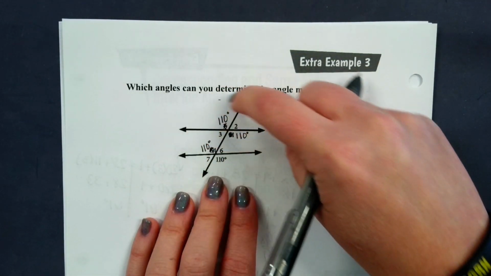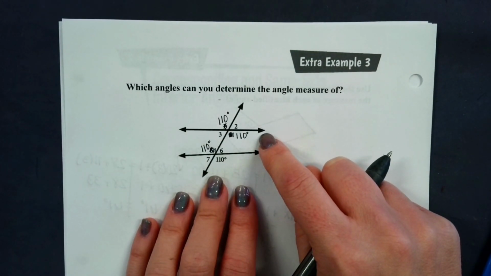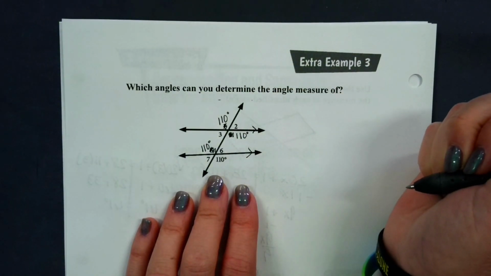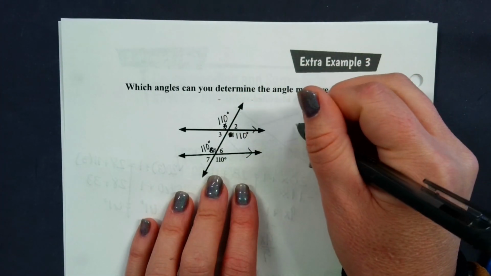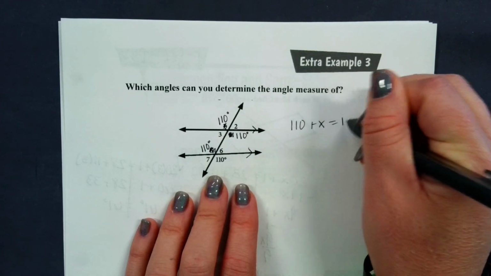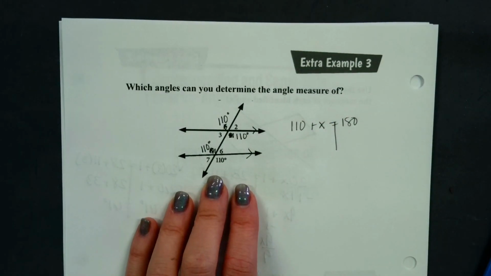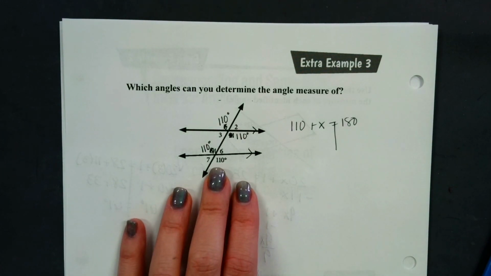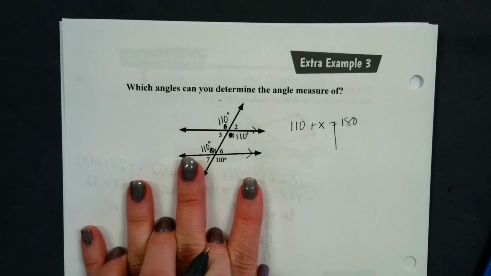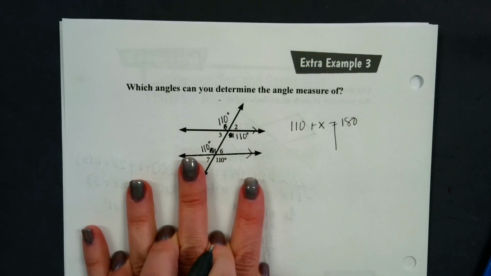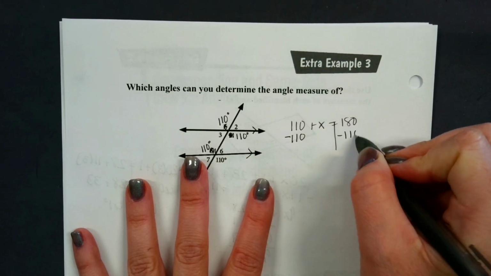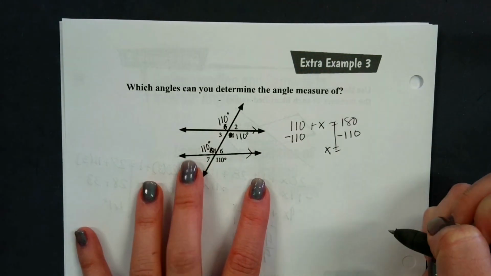Because this entire thing measures how much? And we're pretending, sorry, that these are parallel. Okay? This whole thing measures 180. So I have 110 plus x gives me 180. So what's my other angle measure then? How do I find this out? What should I do? Subtract 110. So what's the other angle measure?